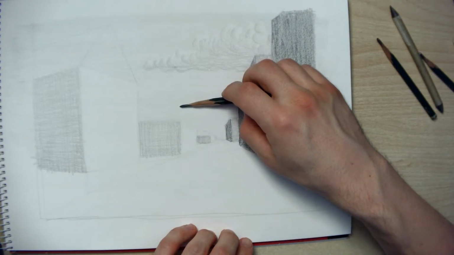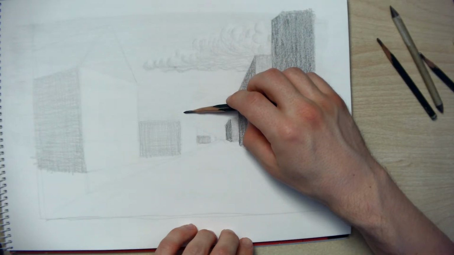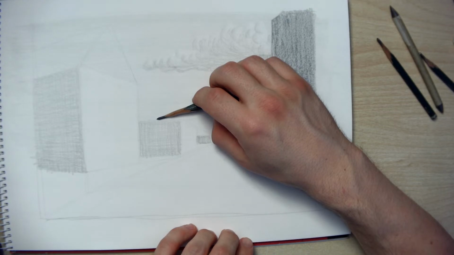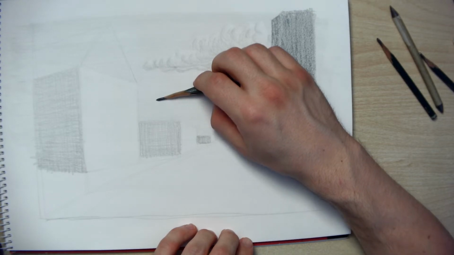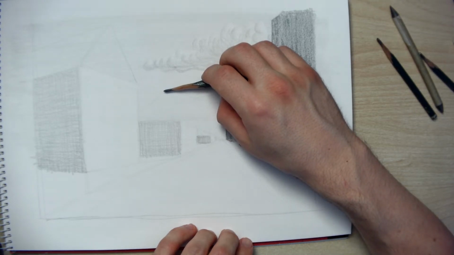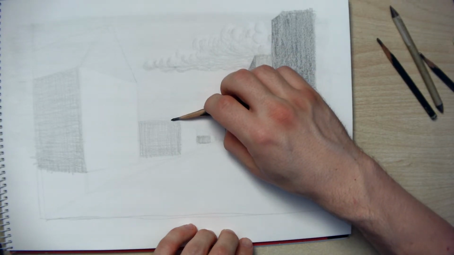The roof of this building is going to be at another angle. Let's say there's a balcony up there.